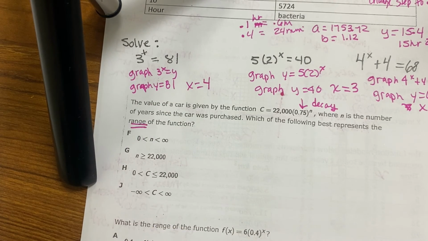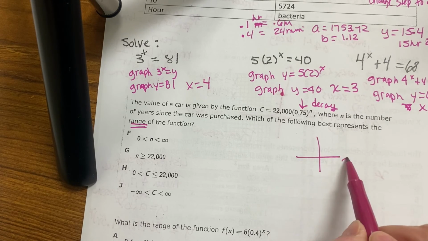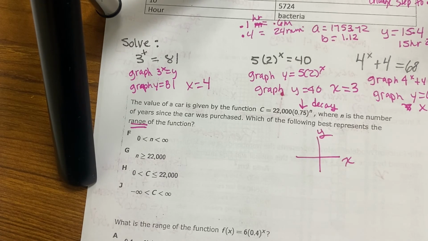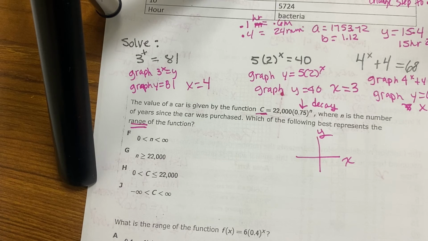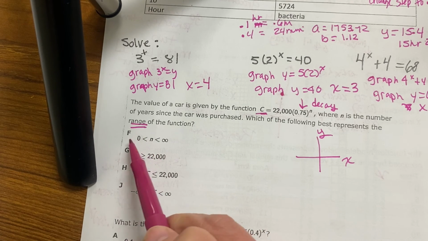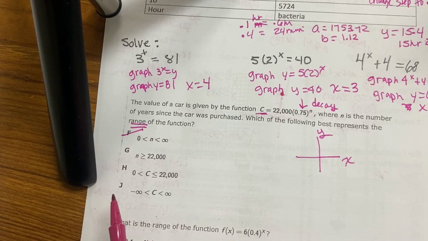So we're looking for the y value. So you're inputting your time, and you're going to get your y value, which is your cost. So we know it's not our time because that is going to be our domain. So we would cross out our f and our g. And so we're looking for the cost.